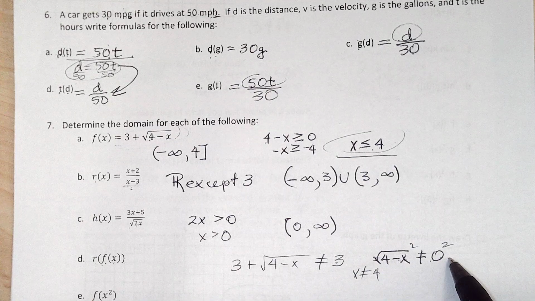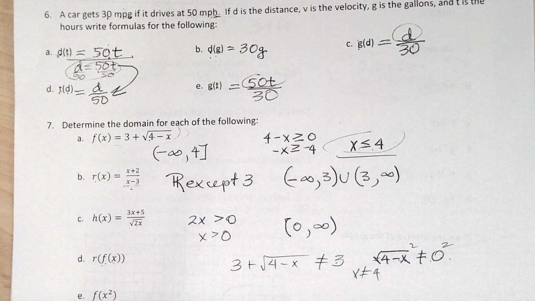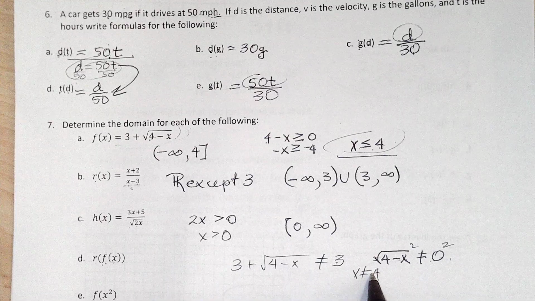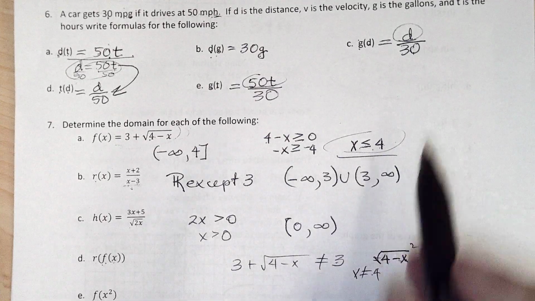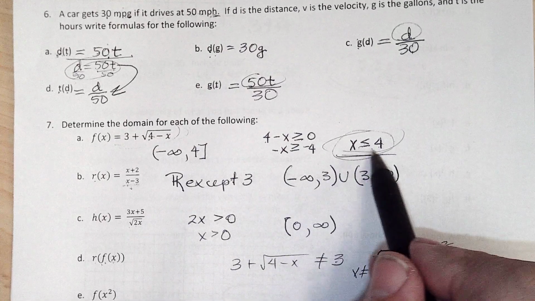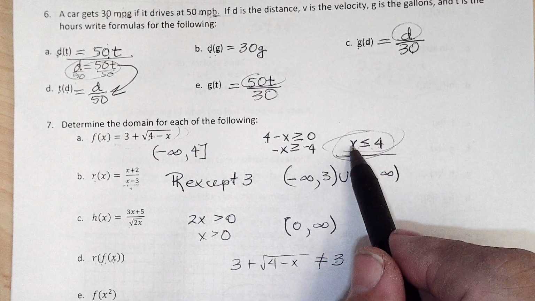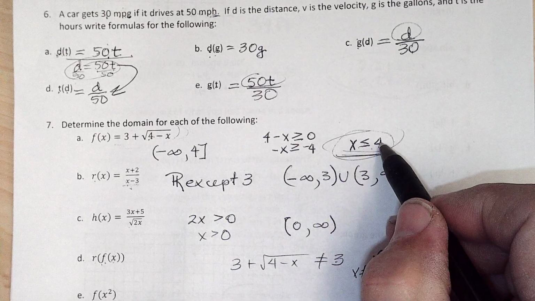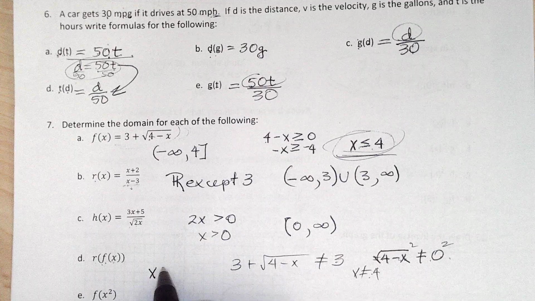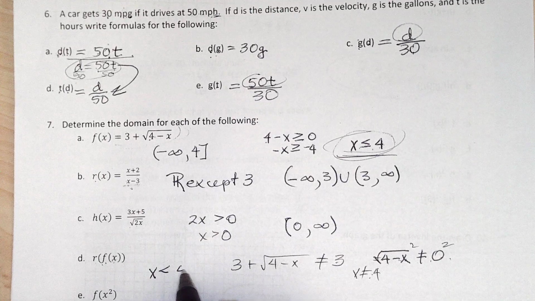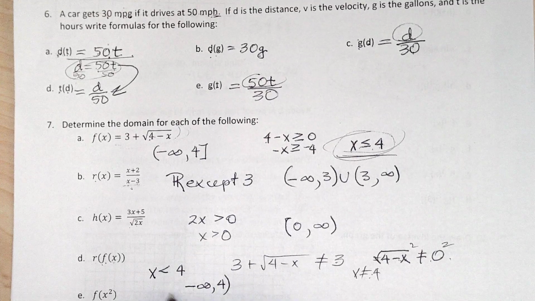And then I could have added x to both sides, and that said x cannot equal 4. So x cannot equal 4, and x had to get through that first gate. It had to be 4 or less, but not 4. So that means x would have to be less than 4 only, which means it would have been from negative infinity up to 4, not including the 4.